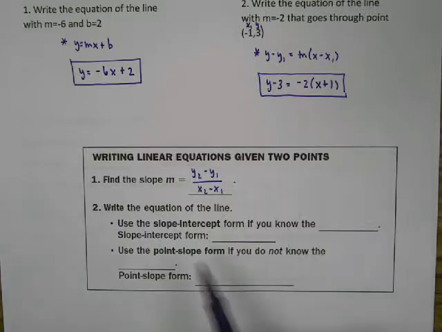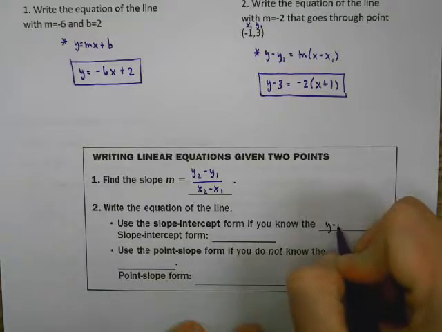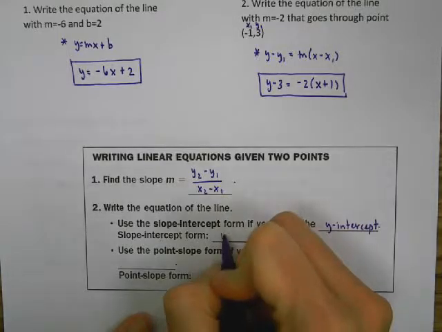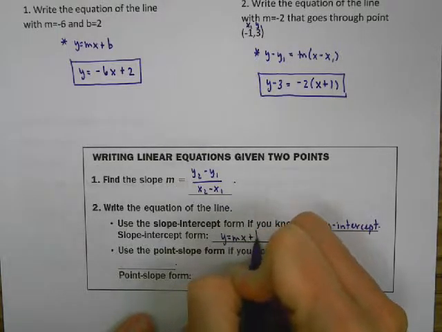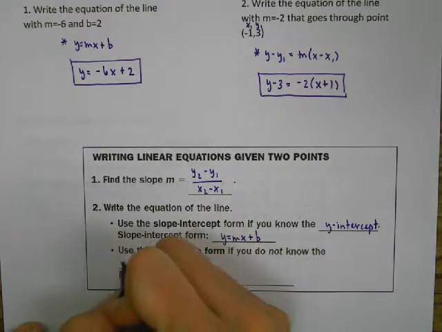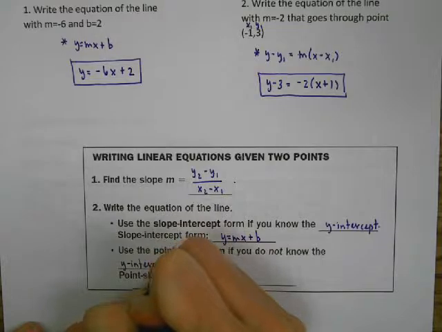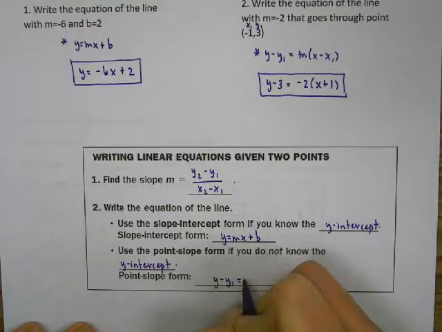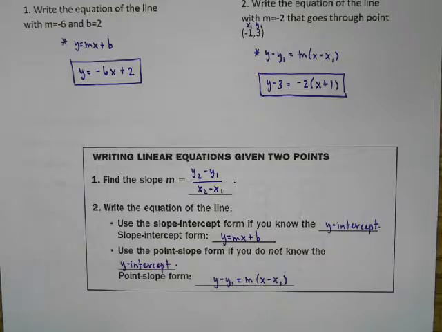equation of the line. So we're going to use slope-intercept form if we know the y-intercept. And again, that form is y equals mx plus b. And then we'll use point-slope form if we do not know the y-intercept. And again, that form is y minus y1 equals m times x minus x1. So let's do some examples and see what this will look like.